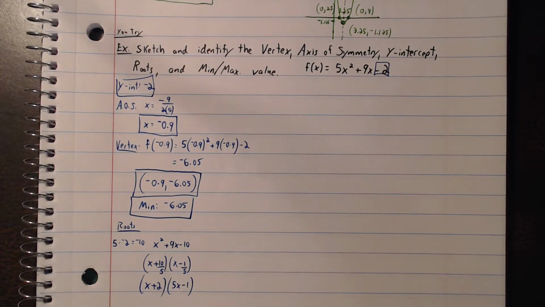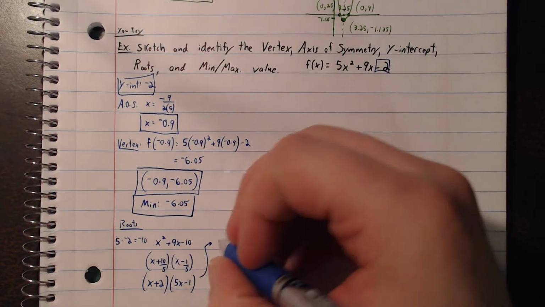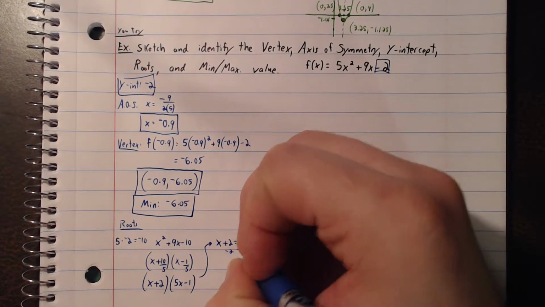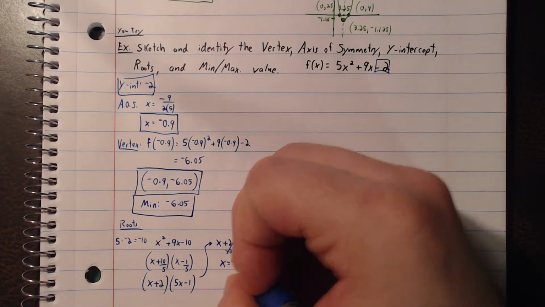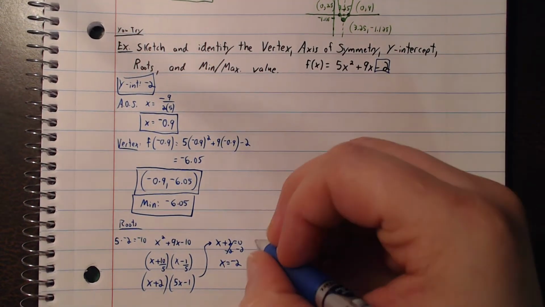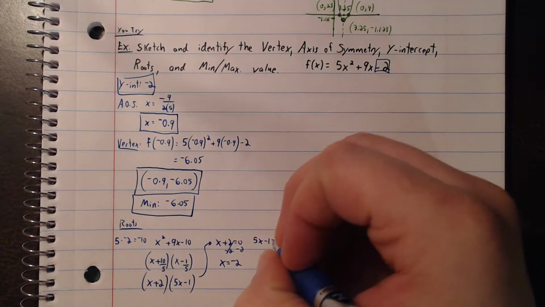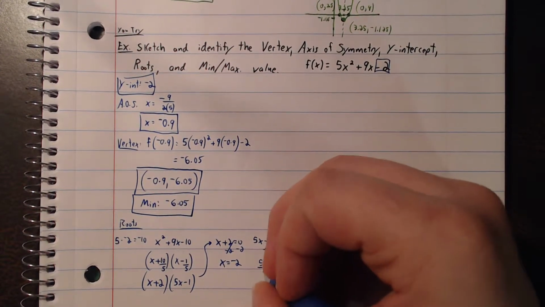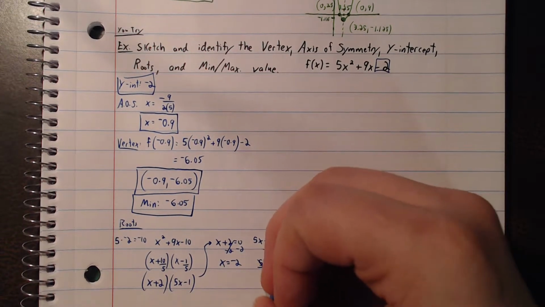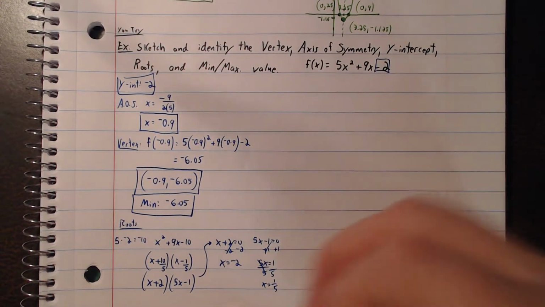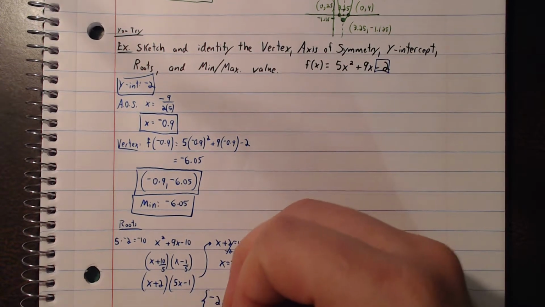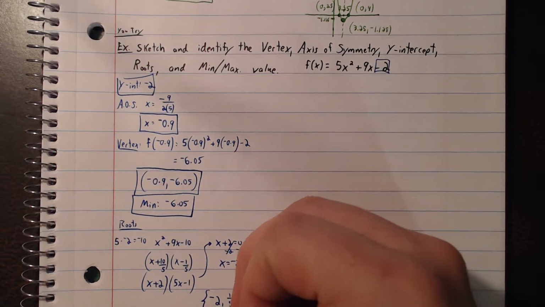But then we have to set each of those equal to 0. So x plus 2 equals 0. Subtract 2. We get negative 2 for one of our roots. 5x minus 1 equals 0. Let's add 1. Then divide by 5. So we get 1/5 for our second root. So here they are, negative 2 and 1/5.